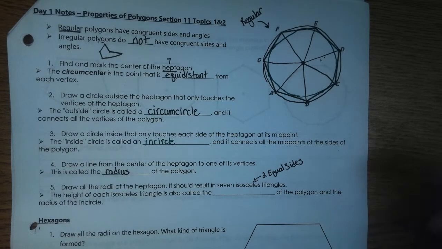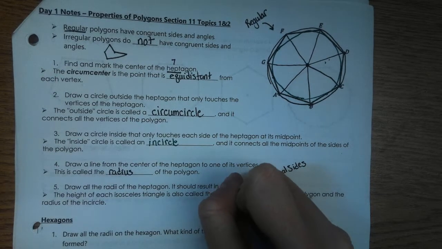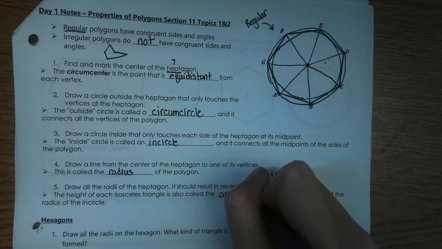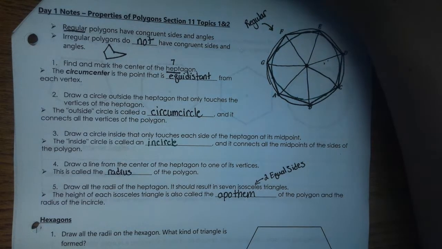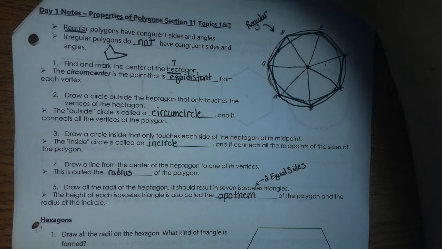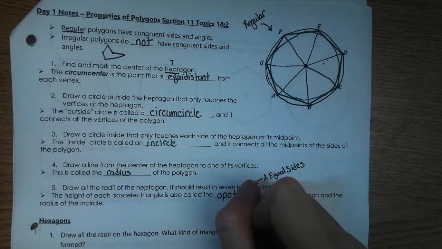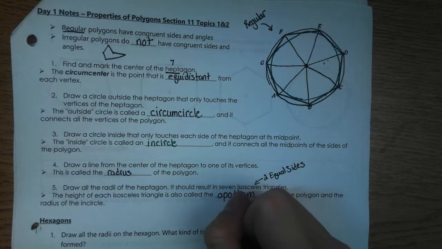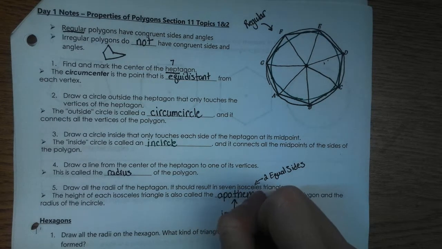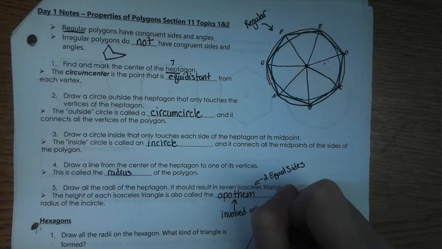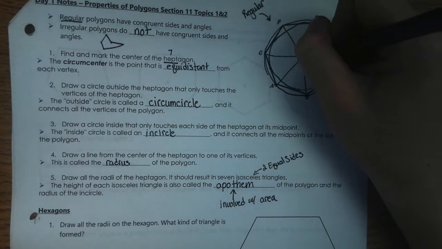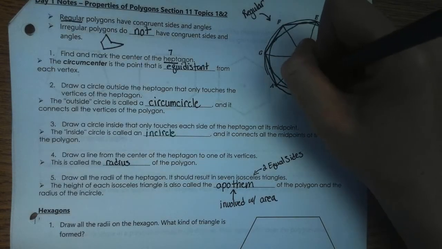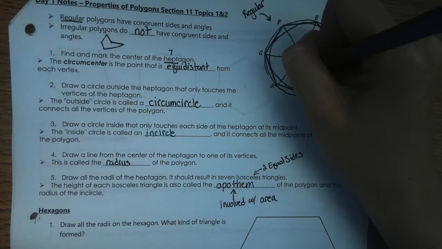The height of each triangle is called the apothem. The apothem is going to be really important when we get to area. So I'm going to write involved with area, and I'm going to draw one of the apothems as this dashed line and label it with a little A.